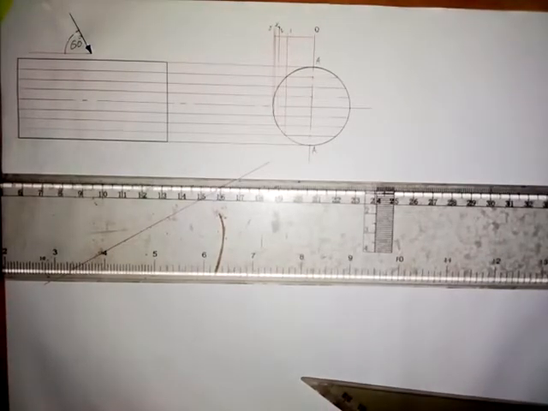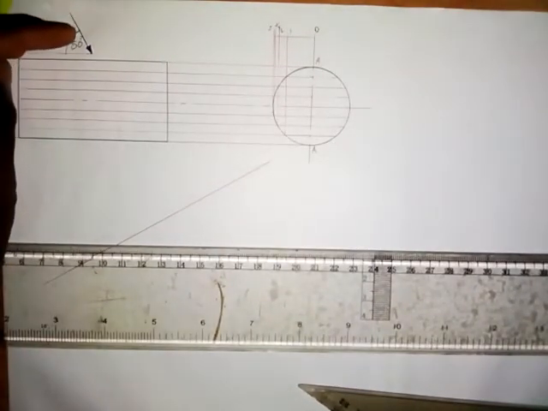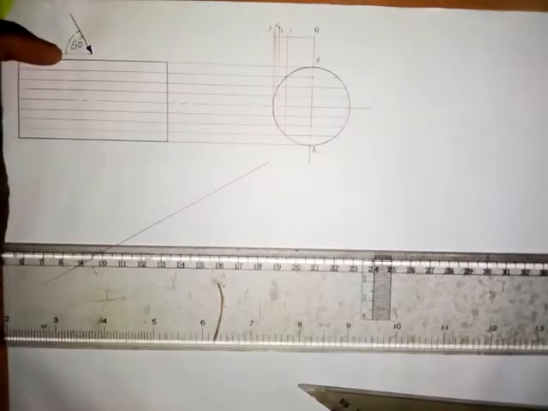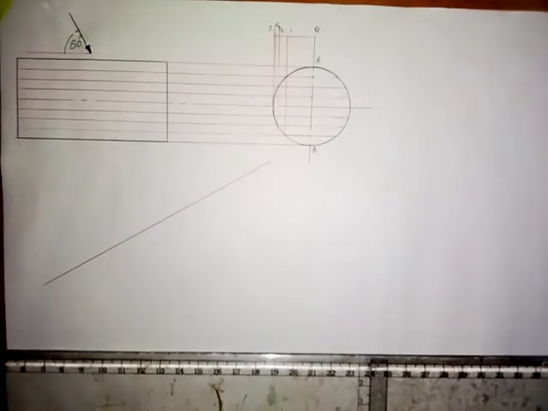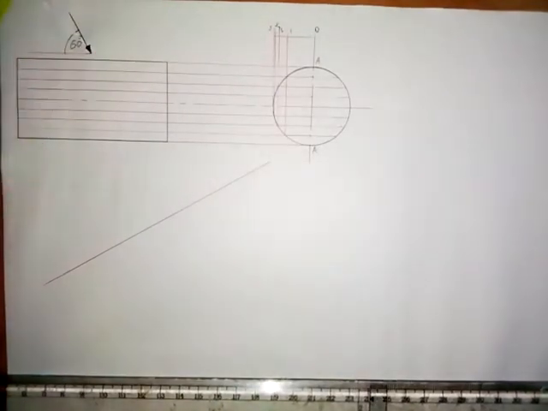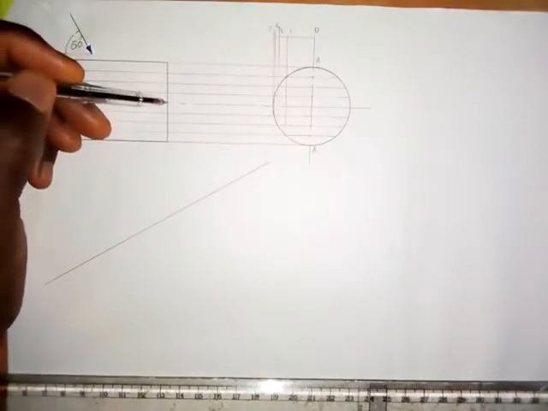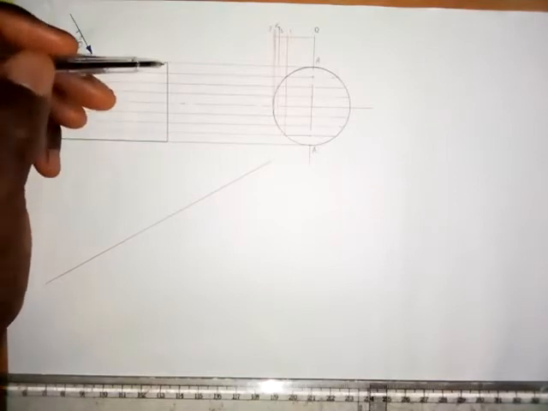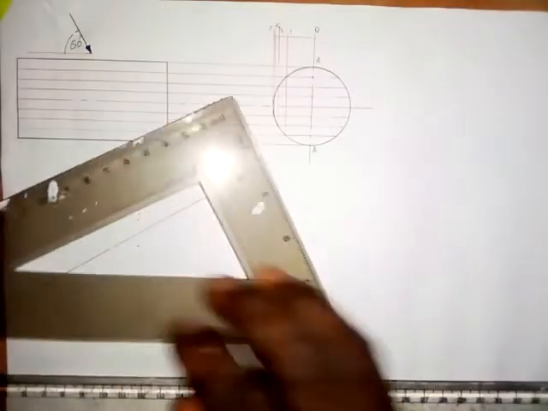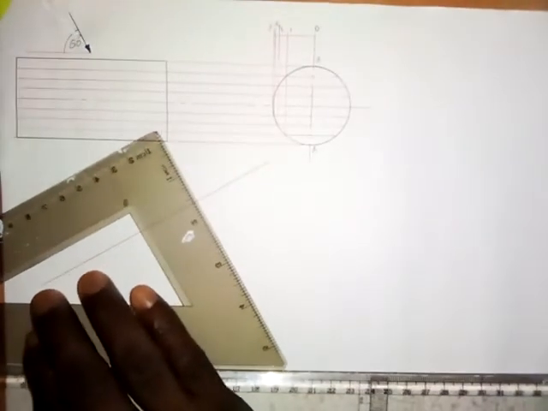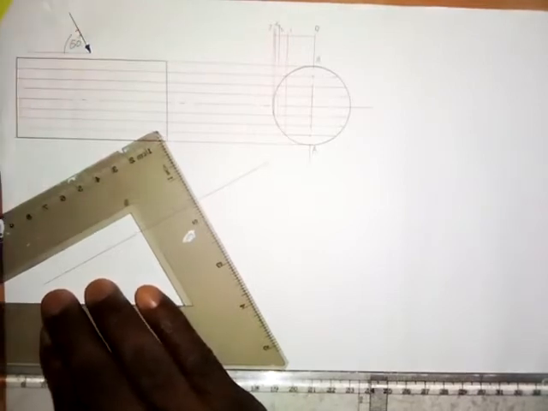After you have done this, the next thing we are going to do is, as this arrow is inclined at an angle of 60 degrees to the horizontal, you take your 60 degree set square. We are going to draw lines from each point on the elevation. From each point on the elevation, we do it here and we also do it here with the use of our 60 degree set square. What I'm saying is this. Set your 60 degree set square like this. All these lines will be parallel to this arrow.